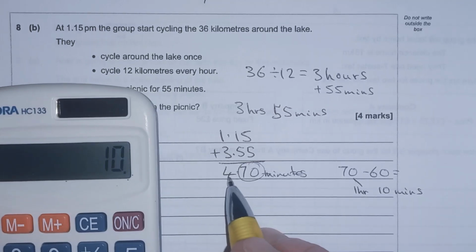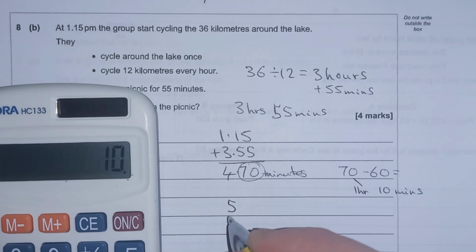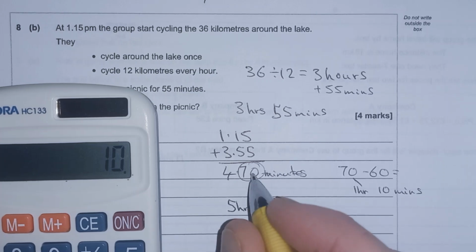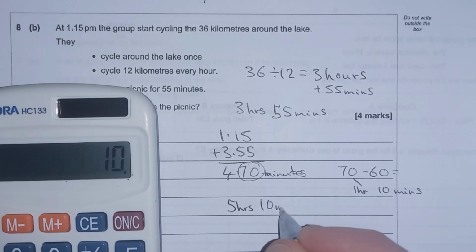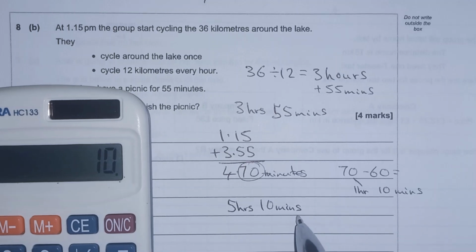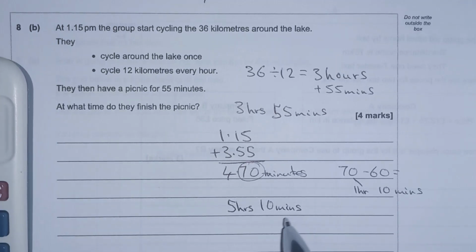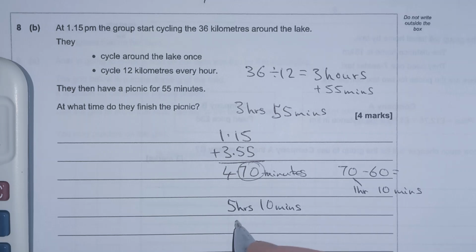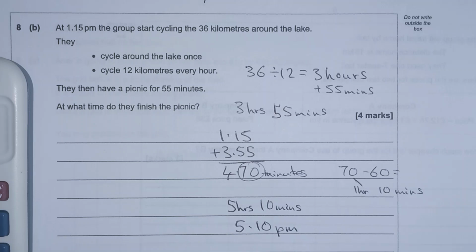So instead of 4, this is going to become 5 hours, and instead of 70 minutes, it's going to be 10 minutes. Okay. Although if we're writing this in terms of the time, this is going to be 5:10 p.m.